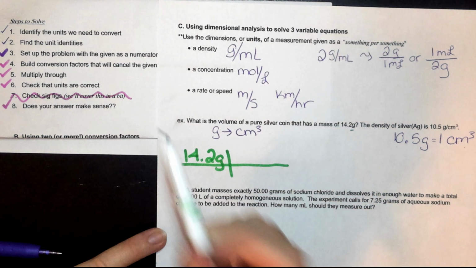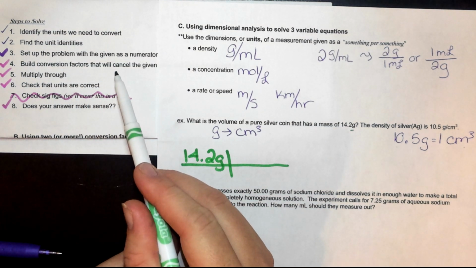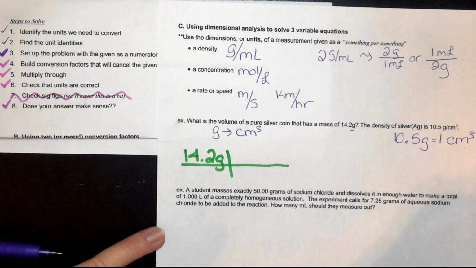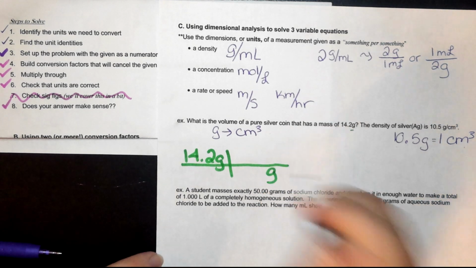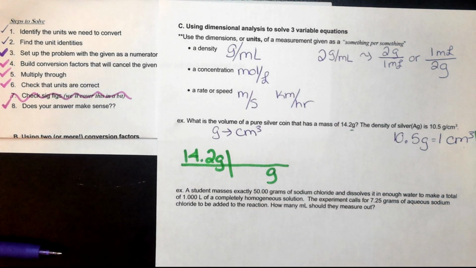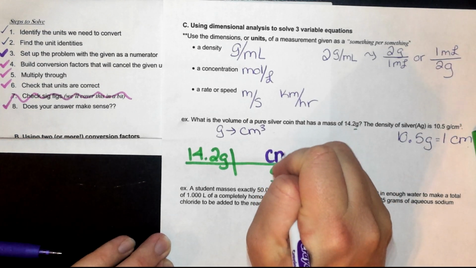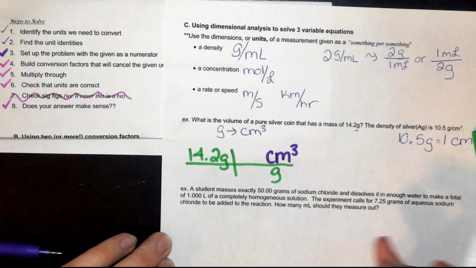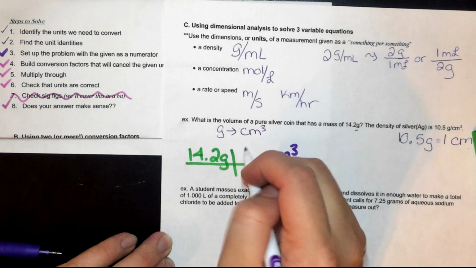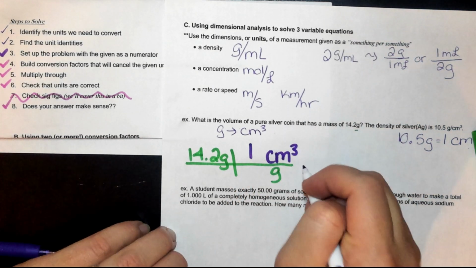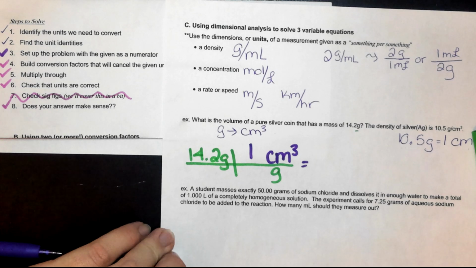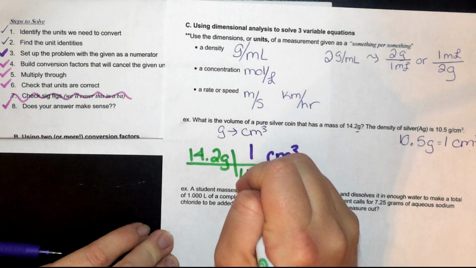Now we're going to build conversion factors that cancel out the given units. So if I have 14.2 grams, I'm going to put grams on the bottom. And we are now trying to get to centimeters cubed. According to my density, every 1 centimeter cubed has a mass of 10.5 grams.